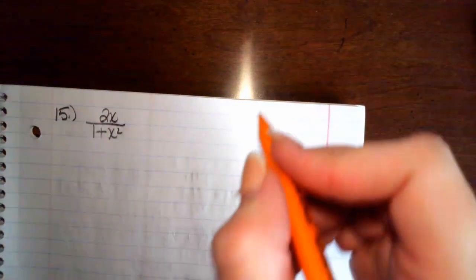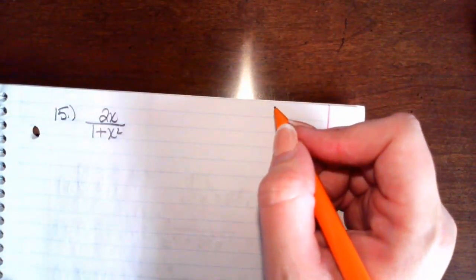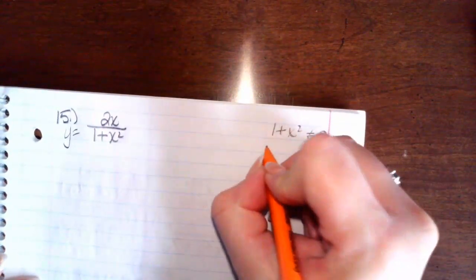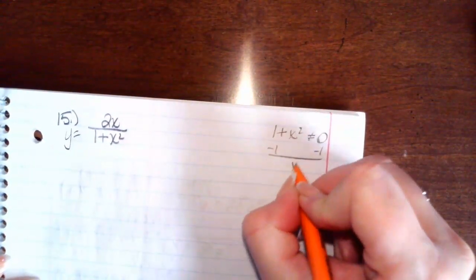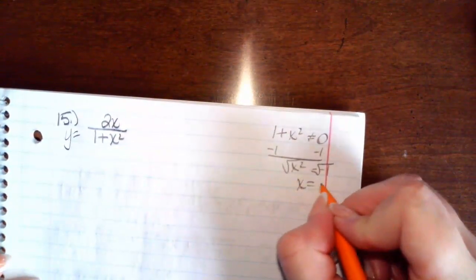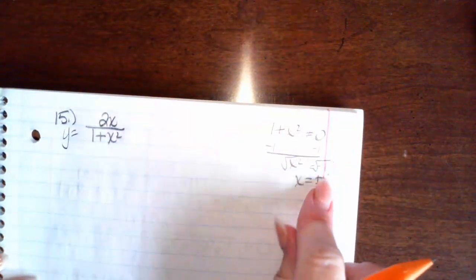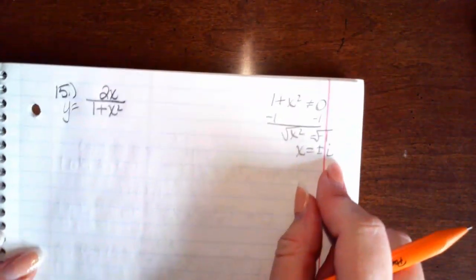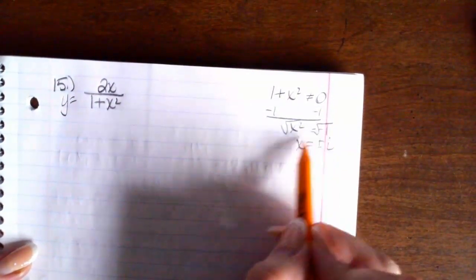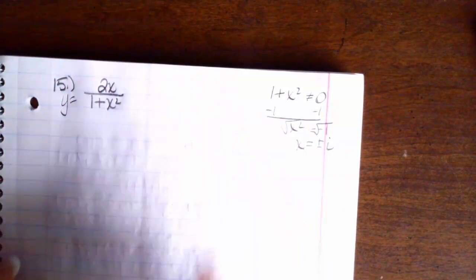All right, I need to look at my domain first for y equals 2x over 1 plus x squared. So 1 plus x squared cannot equal 0 because you don't want to divide by 0. So x cannot equal plus or minus i. Well, we're on the real number system, so we don't care about imaginary numbers. Okay? I hope that's okay for you to see.